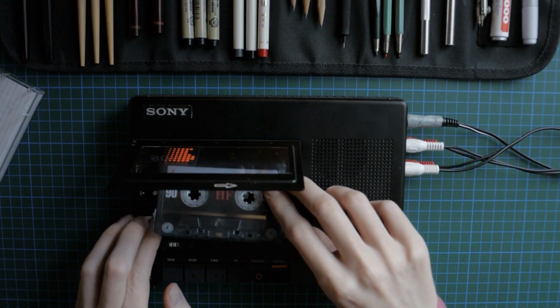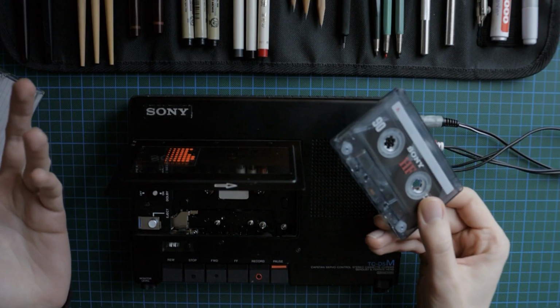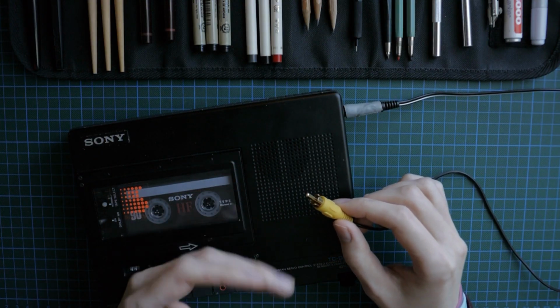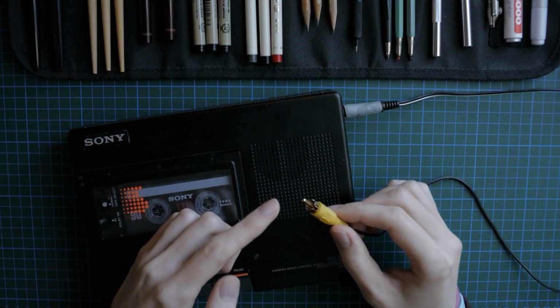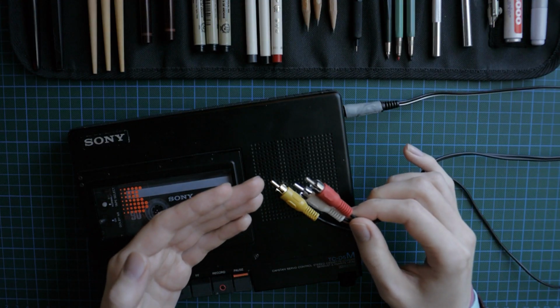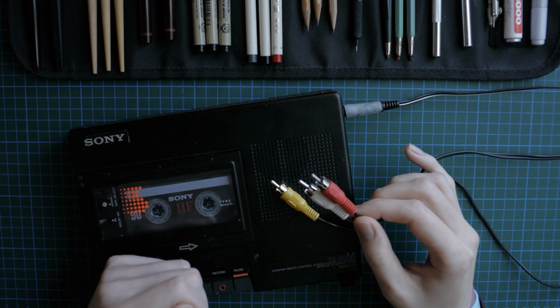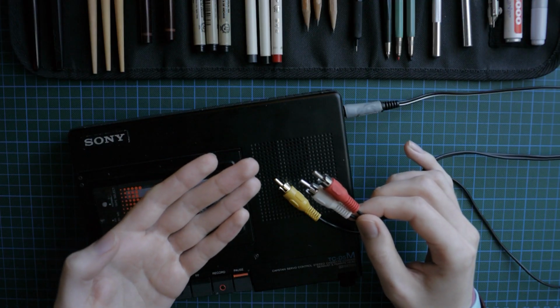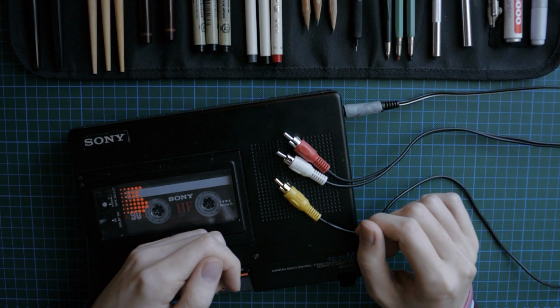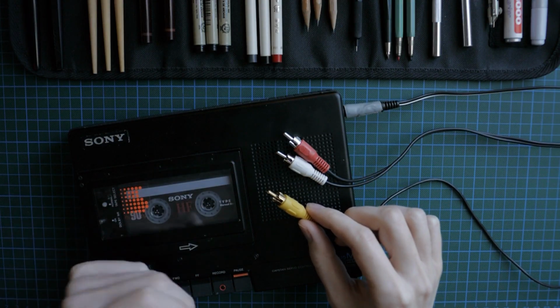Video. Video on a cassette. Pretty cool, right? This is a composite video cable. It sends analog video over a single wire. And this is a stereo RCA audio cable. It sends analog audio over, well, 2 wires. Do you notice something? They got the same kind of plug on them.